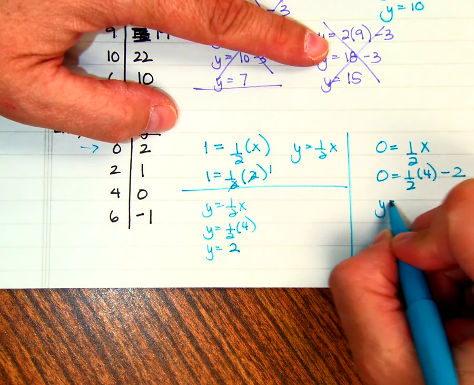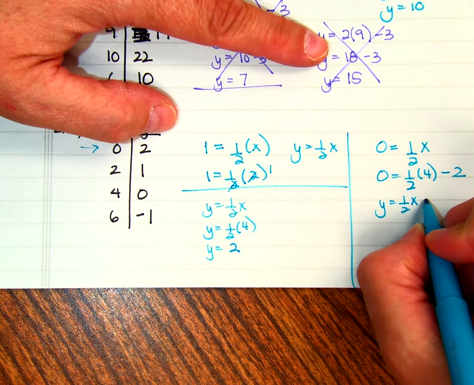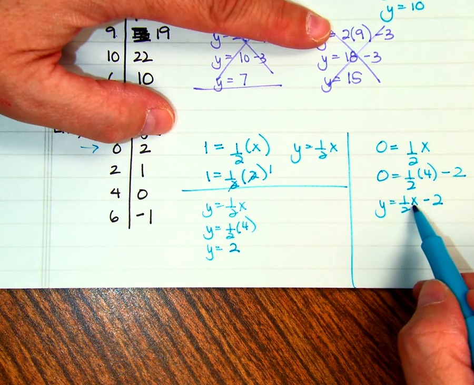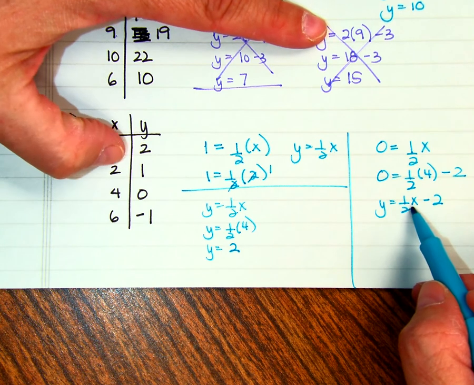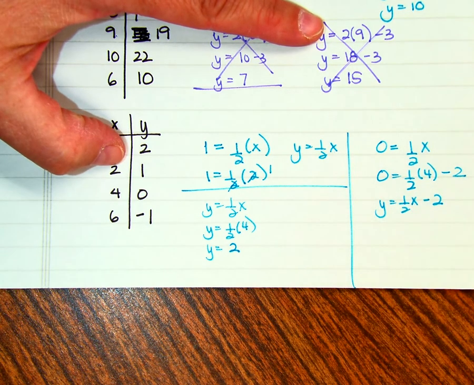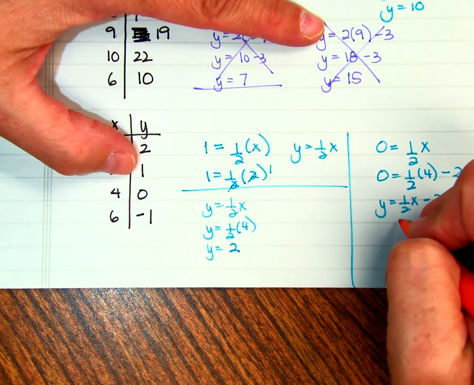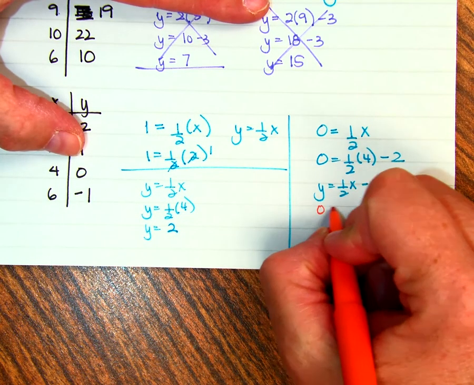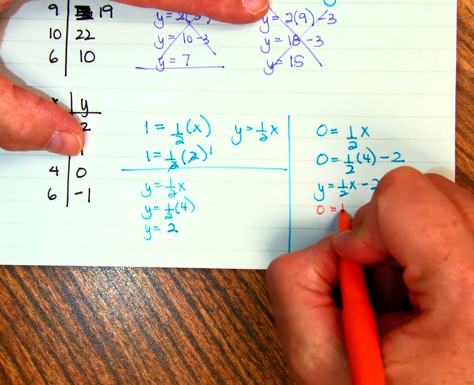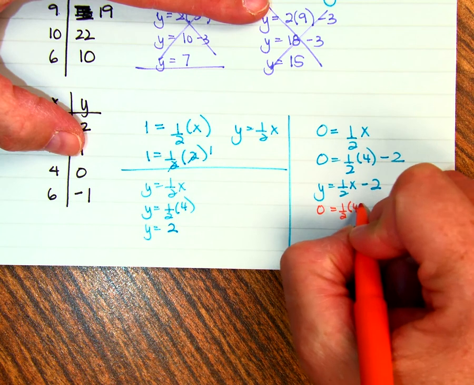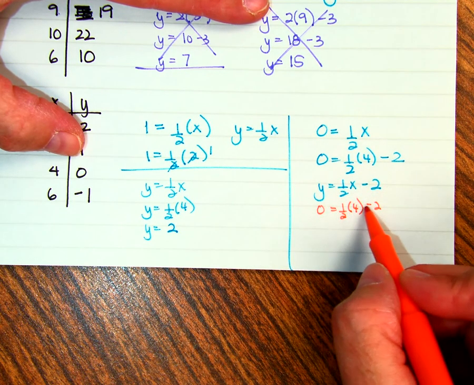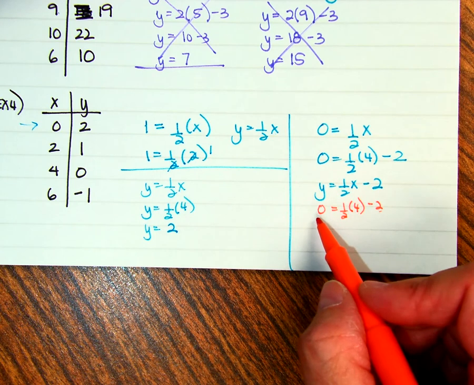So y equals 1/2 x minus 2. So half of my input would be 2. Let's put this in here. So I'm looking at 4 and 0. So if I put a 0 in for my output and half of my input of 4, well, that gives me 2 minus 2. That does give me 0.